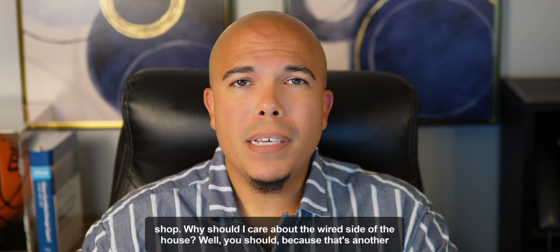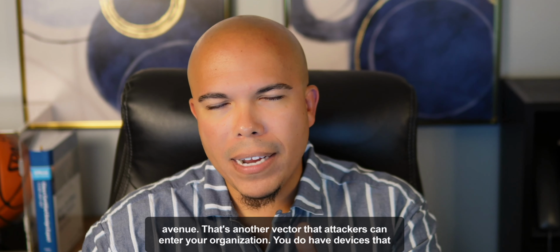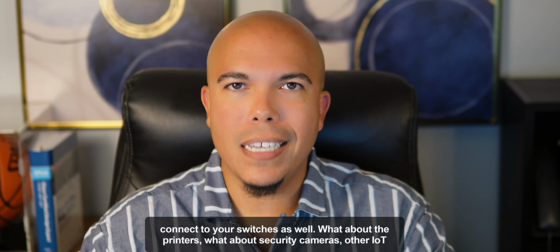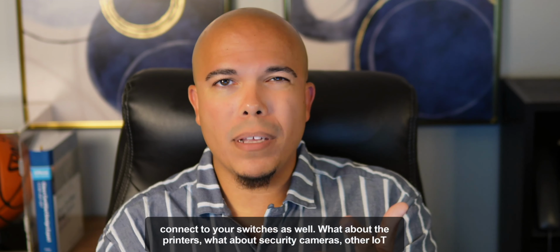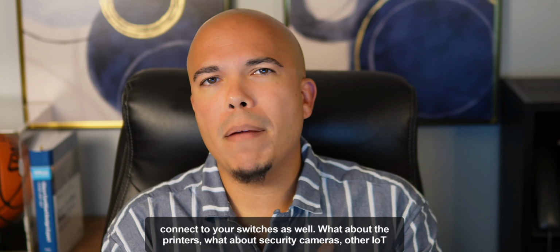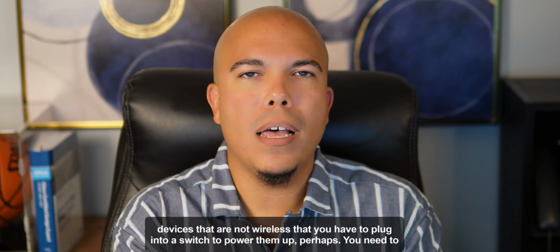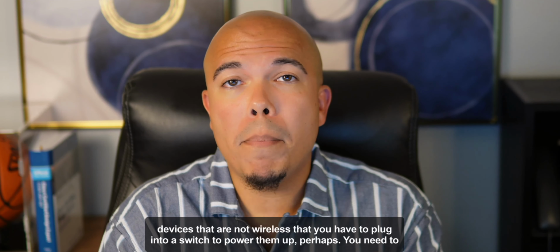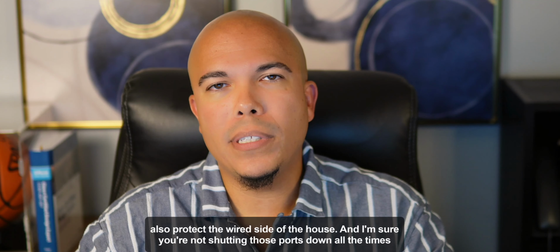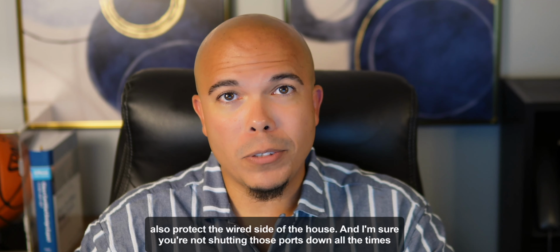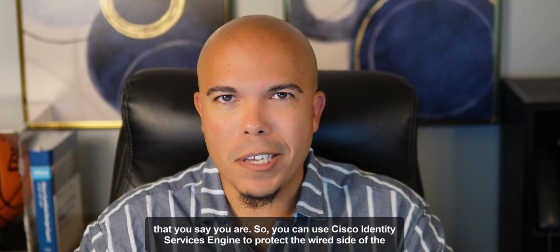Well, you should, because that's another avenue, another vector that attackers can use to enter your organization. You do have devices that connect to your switches as well. What about the printers? What about security cameras? Other IoT devices that are not wireless that you have to plug into a switch to power them up, perhaps. You need to also protect the wired side of the house. And I'm sure you're not shutting those ports down all the time like you say you are.